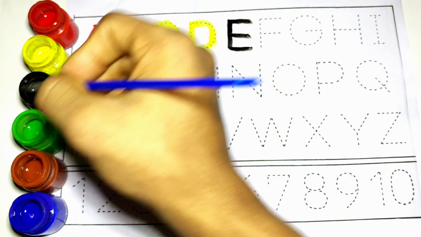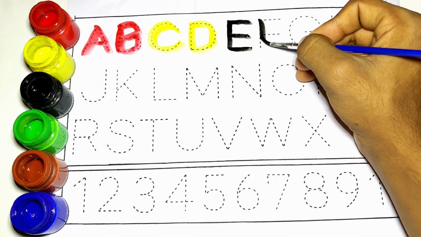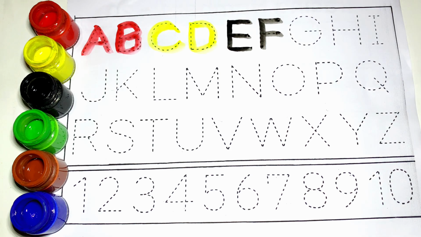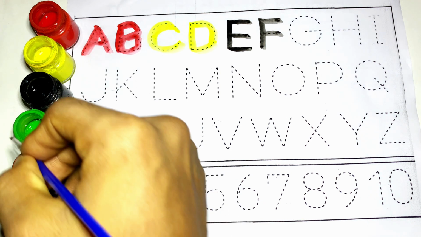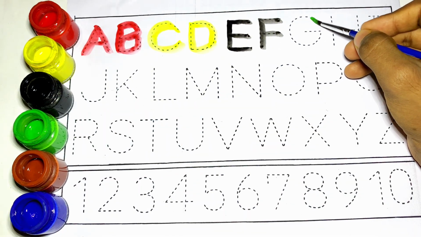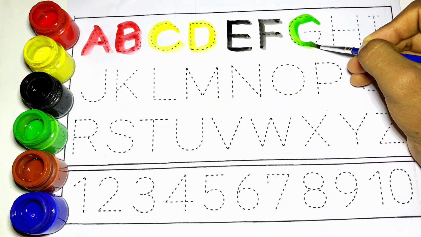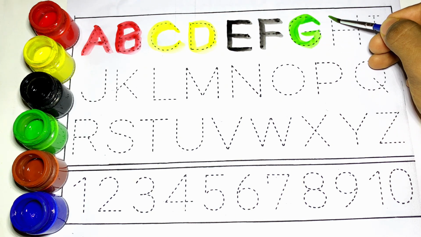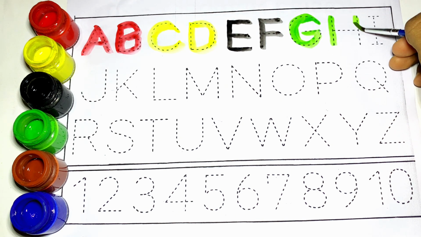Kids, again use black color and draw F for fish. Kids, now draw G for goat, and use green color. H for helicopter, and again use green color.